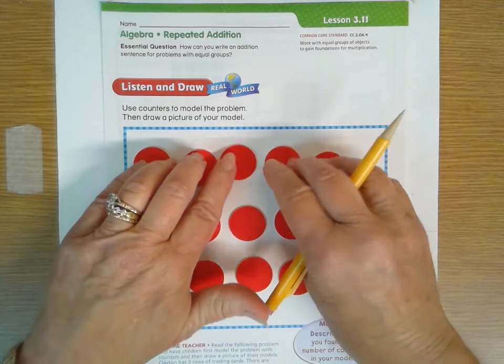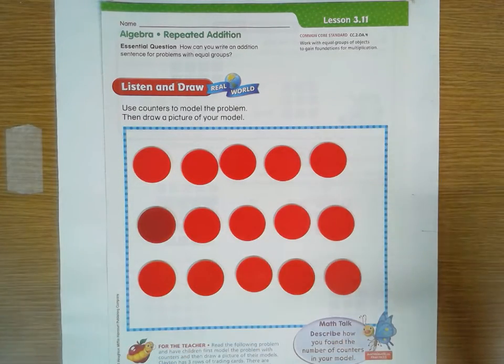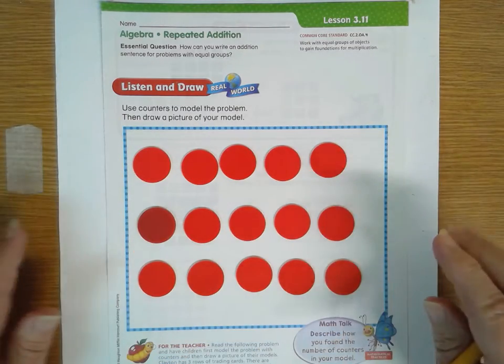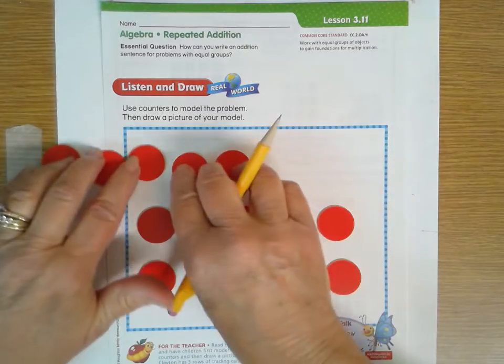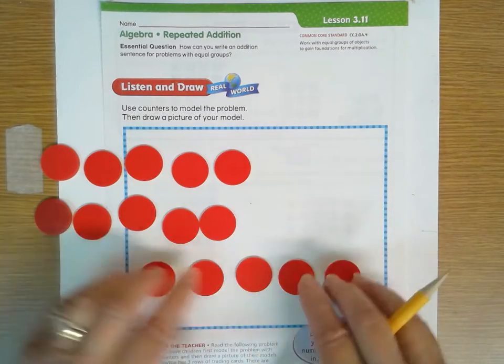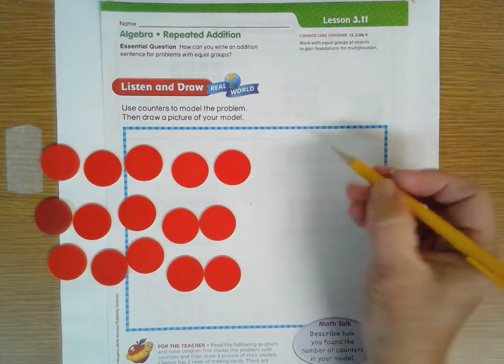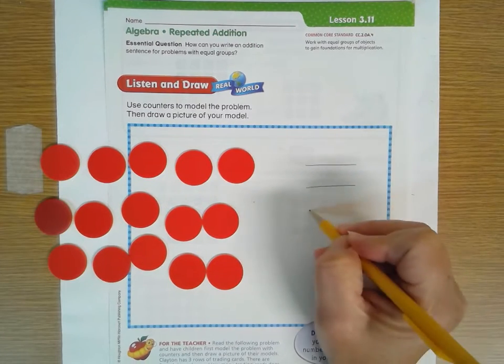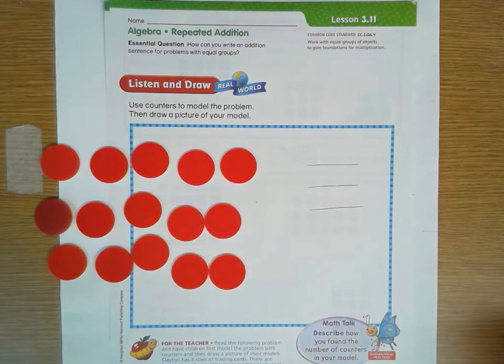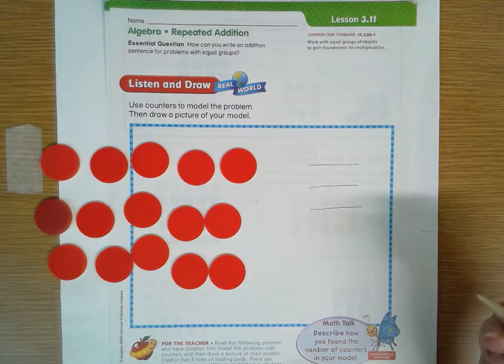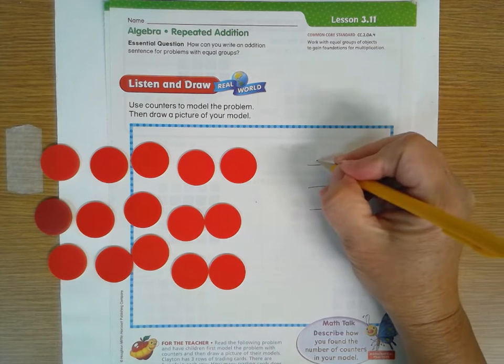Now, if I wanted to draw this, I would make my 3 rows. I'm going to slide these over so I have room. I would make my 3 rows, and whatever it is, whether it's cards or toys or whatever, I'm just going to draw circles to represent that. So I need 5.